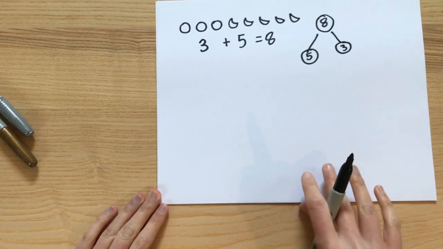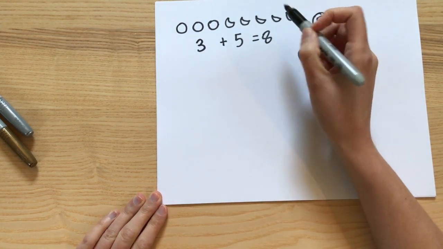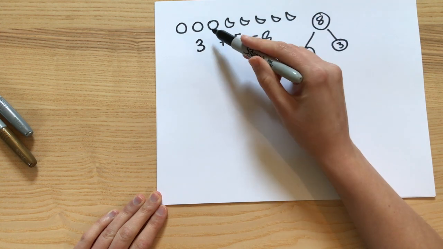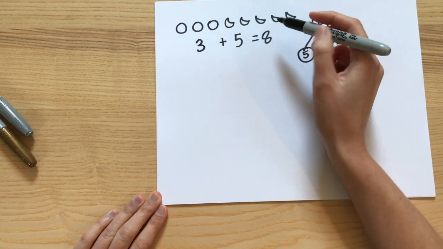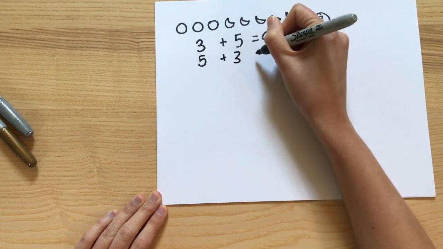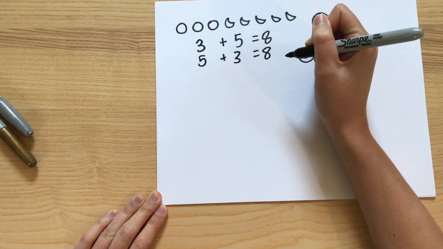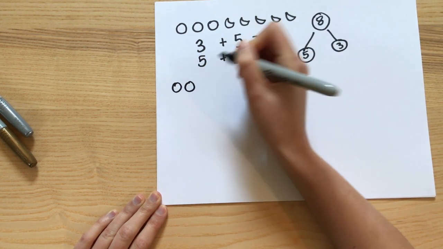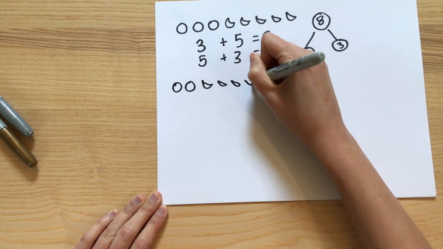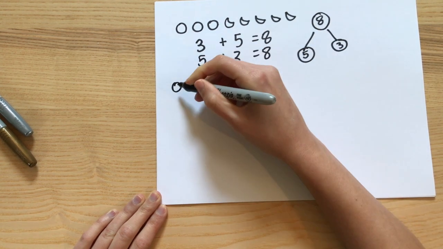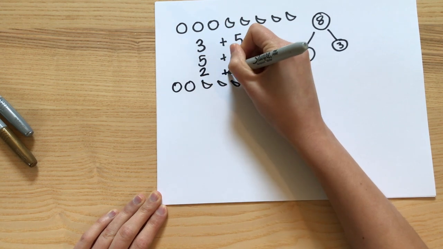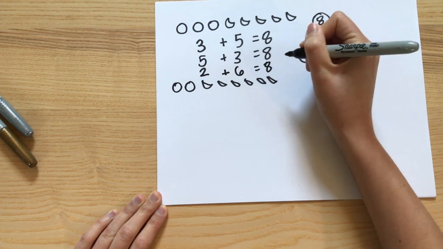There are a lot of different ways that Sam could have bought fruit. A lot of different combinations of apples and oranges. So he could have had 3 oranges and 5 apples. Could he have had 5 oranges and 3 apples? Yeah. He could also have had 2 oranges and 6 apples. 1, 2, 3, 4, 5, 6, 7, 8. 2 oranges and 6 apples.